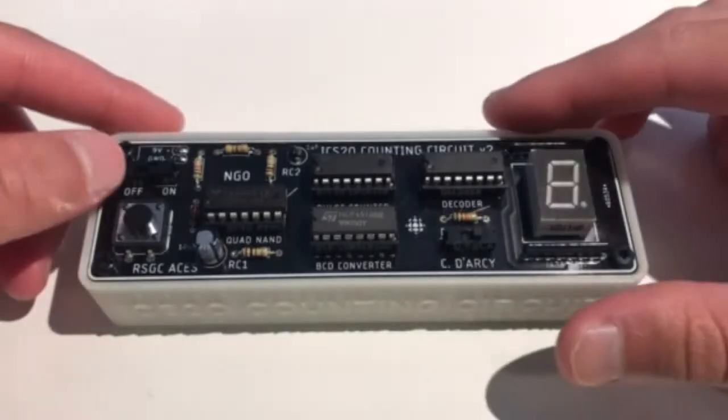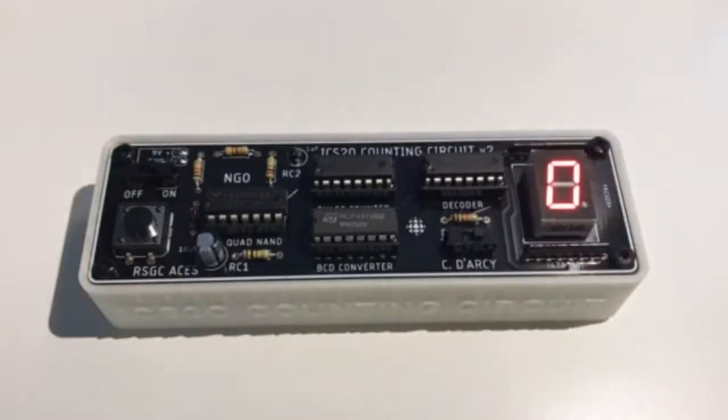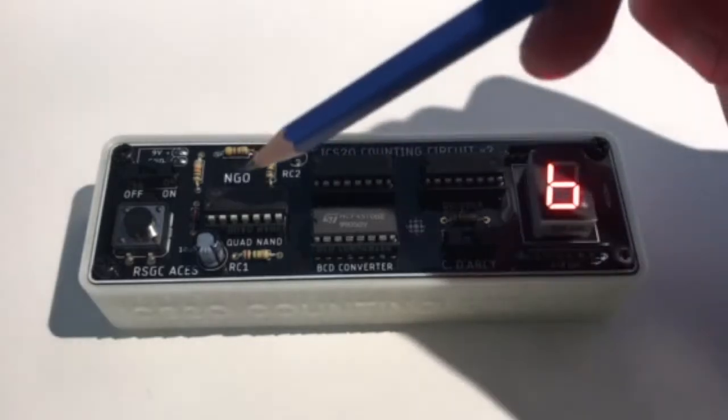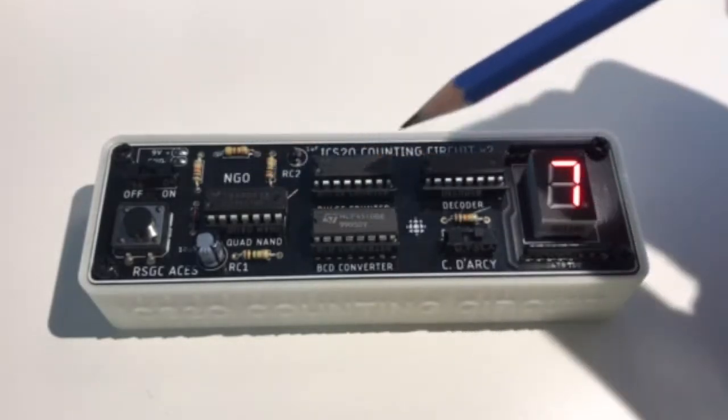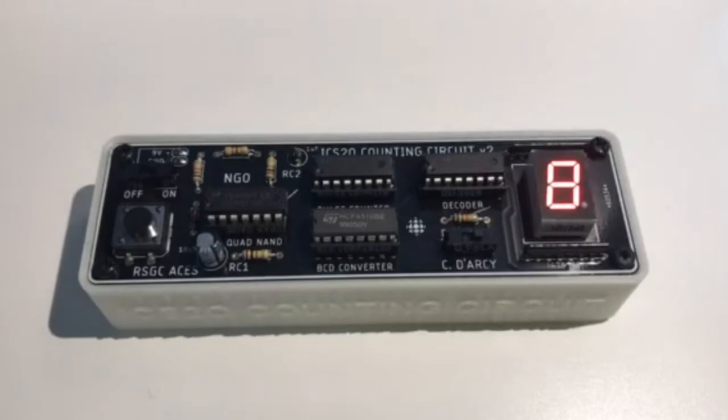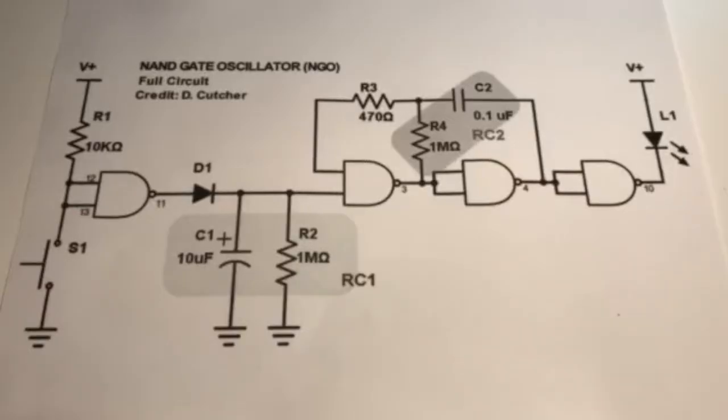The purpose of this counting circuit is to make the 7-segment display put out readable numbers that count up or down at a steady pace. One of the defining features of this circuit are the integrated circuit chips. But before I go through those, I'm going to talk a little bit about what makes the aforementioned steady pace work. I present to you the NAND gate oscillator.